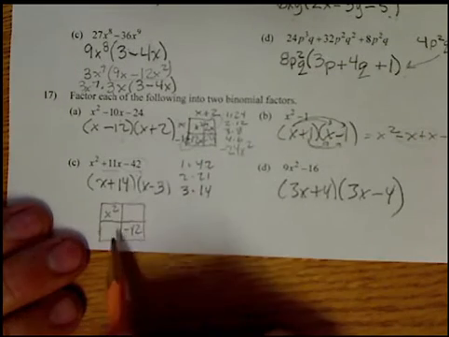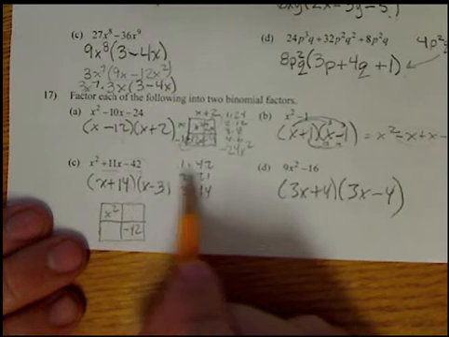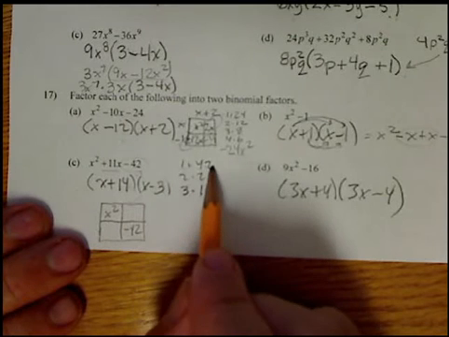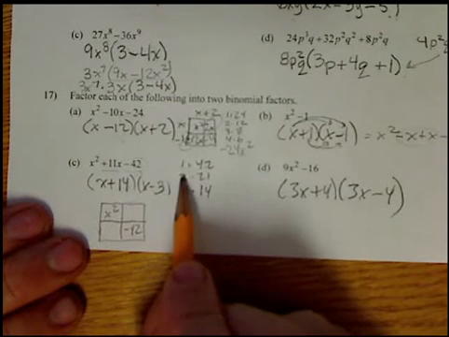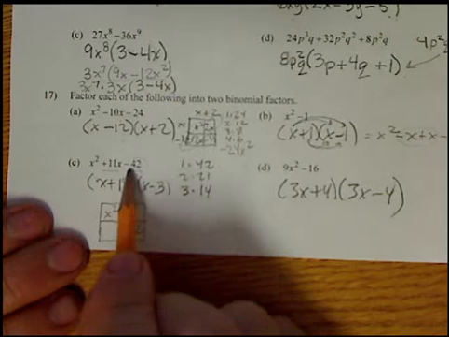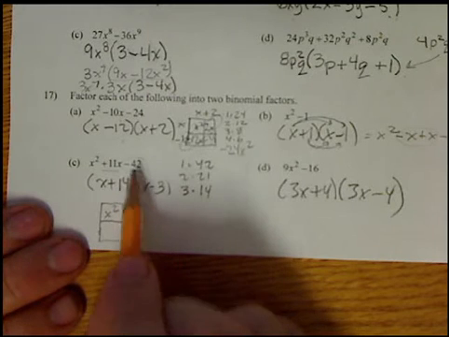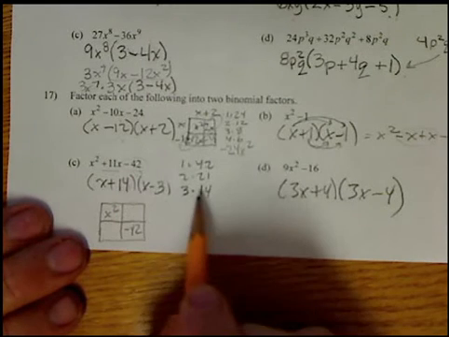Well, if you're not sure what numbers you're going to be using, start making an organized list. 1 times 42 gives me 42. 2 times 21. 4 plus 2 is 6, so that's divisible by 3. So divide that by 3, I got 14.